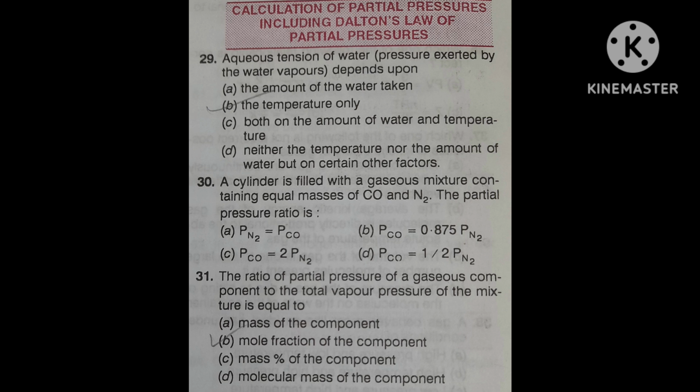Today I will continue from the last class. Last class I was discussing questions, answers and explanations based on states of matter, and I discussed many questions based on Boyle's law, Charles' law and the absolute scale of temperature, and also questions based on the ideal gas equation.